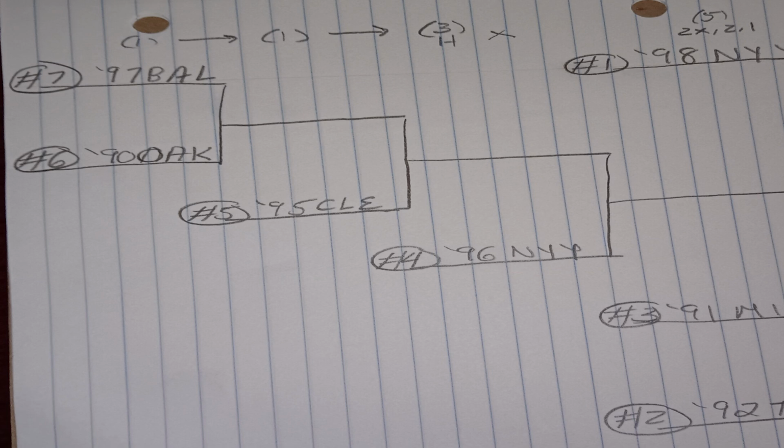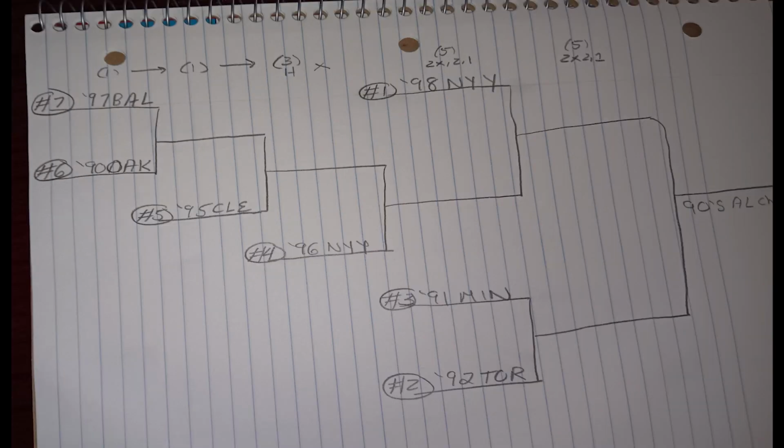So in the first play-in game, we're going to have the 97 Orioles taking on the 1990 Oakland A's in a one game playoff. And then the winner of that will go on to play the 1995 Cleveland Indians in a one game playoff. Then the next day starts the best of three, where you have the number 4 seed, the 1996 Yankees, waiting to play.